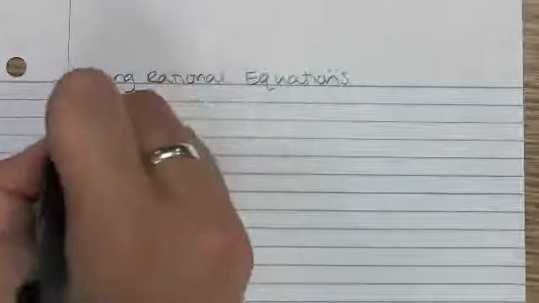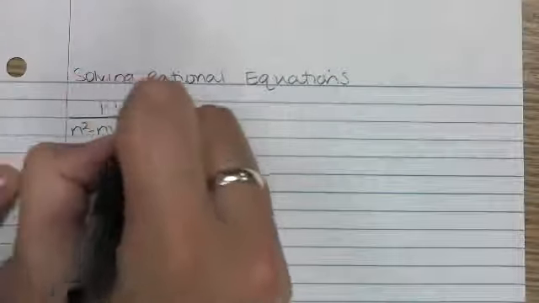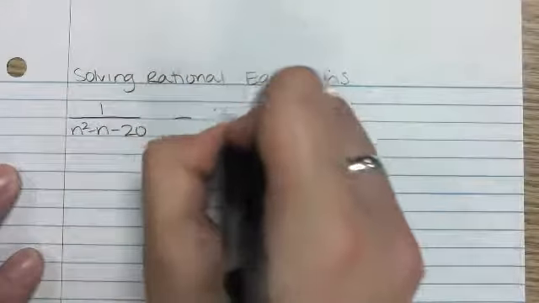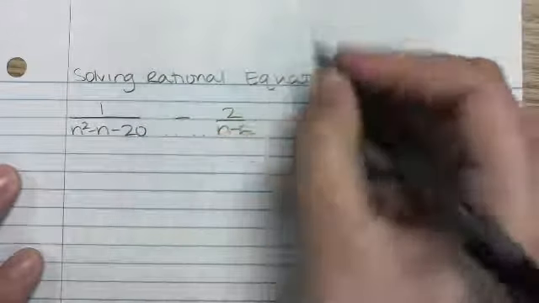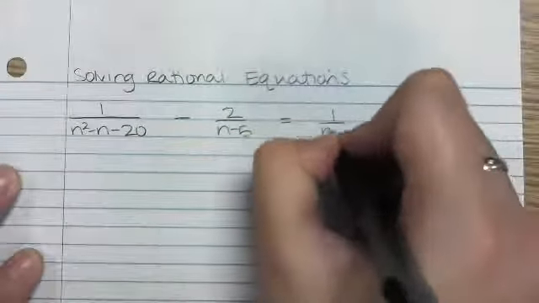Okay, and then very last thing we're going to do here is solve rational equations. So we're not talking about expressions anymore. We're talking about equations now, so we're going to have an equal sign. So we'll have 1 over n squared minus n minus 20, minus 2 over n minus 5, equals 1 over n minus 5.